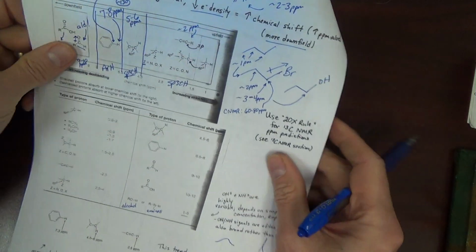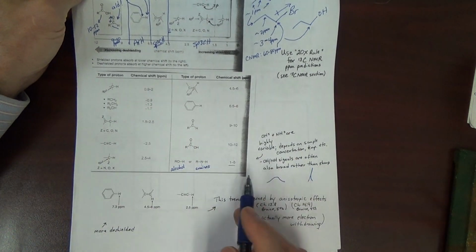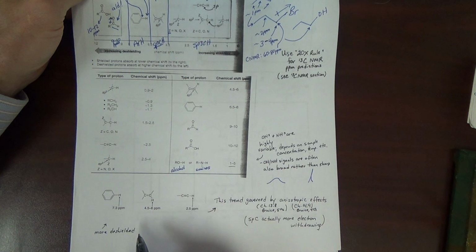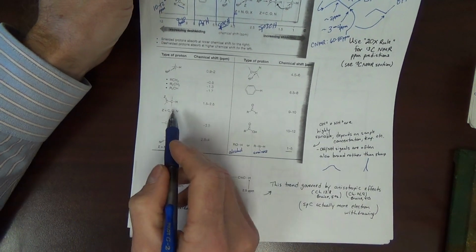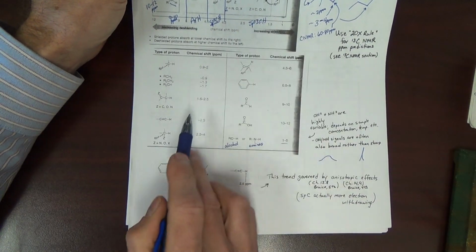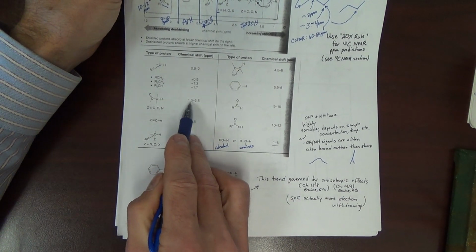Okay, peak position's never going to be exact like these tables. They give you some range. The range is often a little bit bigger. Well, here is kind of exact up there. Here they say 1.5 to 2.5. Could even be closer to 3.